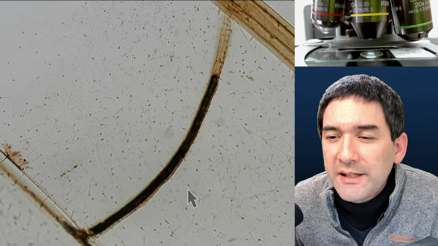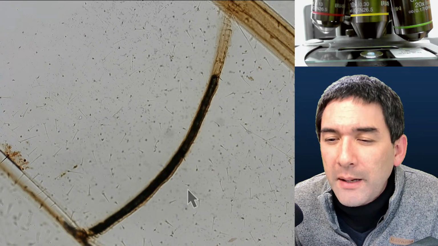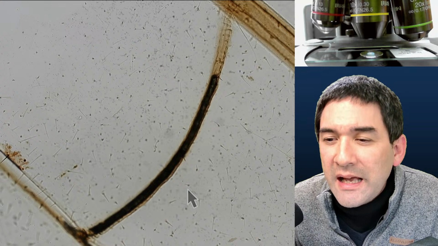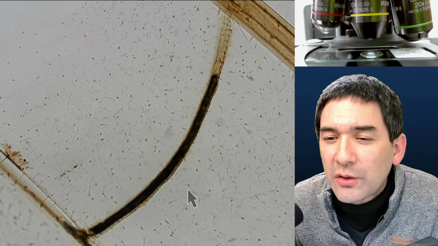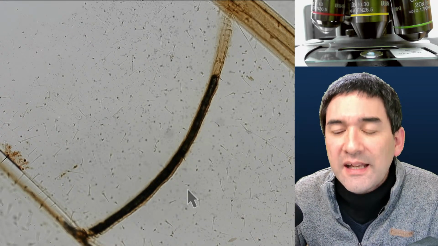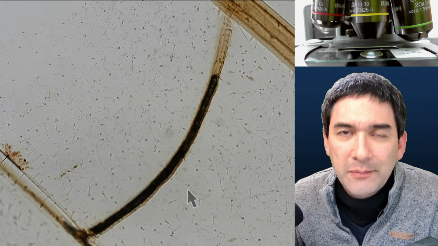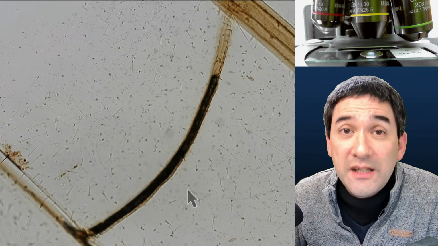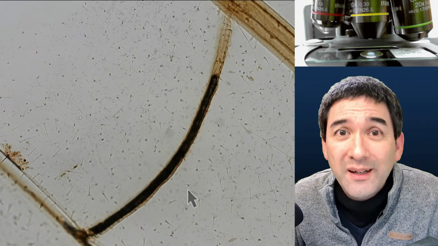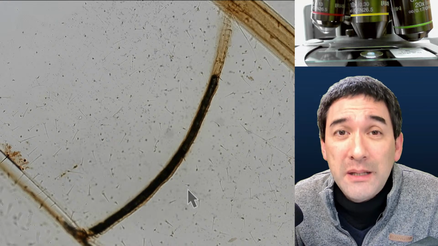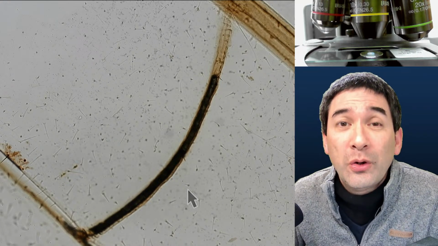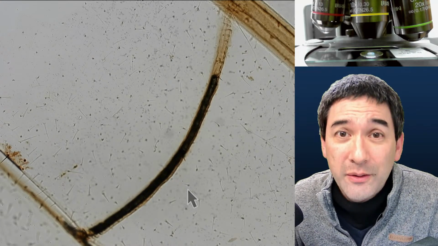And hi Oliver, is it possible to make a permanent mount of vitamin C crystals? I have a slide that I made a few days ago and they still look very nice. Thanks. Yes, it is possible to make a permanent mount of a vitamin C crystal, but be careful. You have to use a mounting medium which is not water soluble. So that's very important.